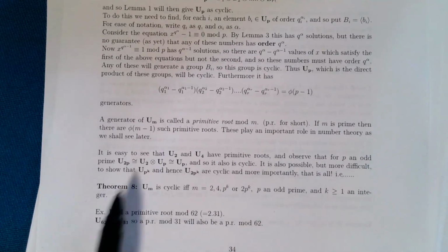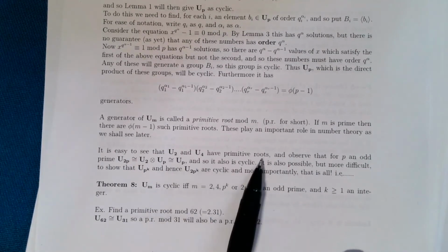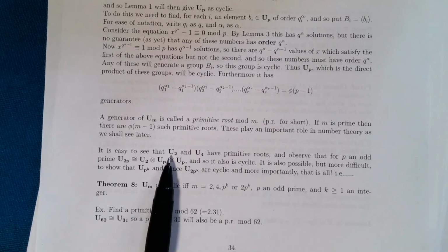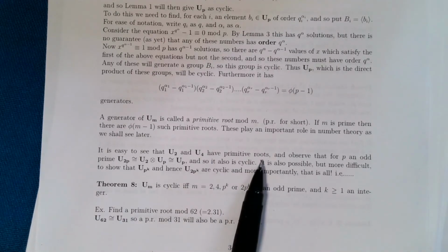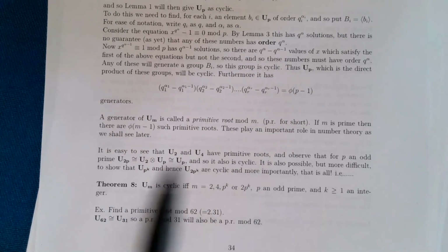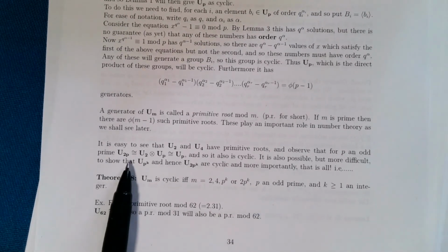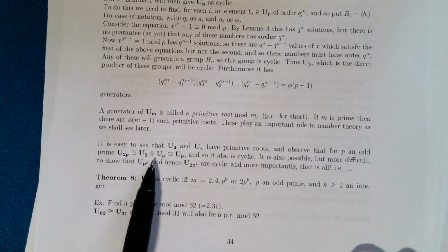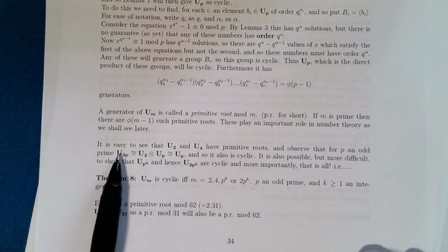Now, it's easy to see that U_2 and U_4, because they're very simple, have primitive elements. This just consists of element 1, and this just consists of 1 and 3, so 3 is a generator. So these have primitive roots. And observe that if p is an odd prime, then we can take U_2p, and I can factor it as U_2 cross U_p, and U_2 is just 1, so this is just isomorphic back to U_p, so that says U_2p is also cyclic.